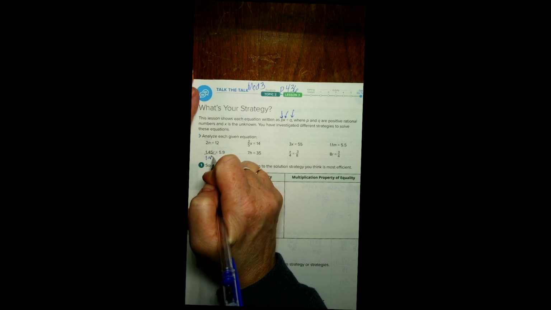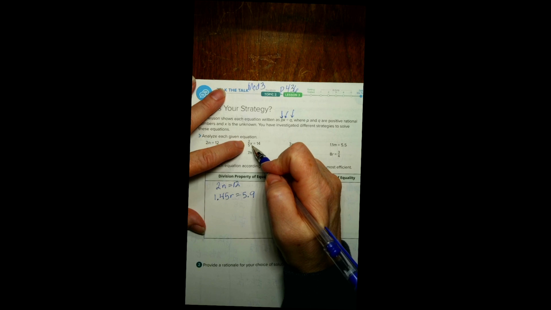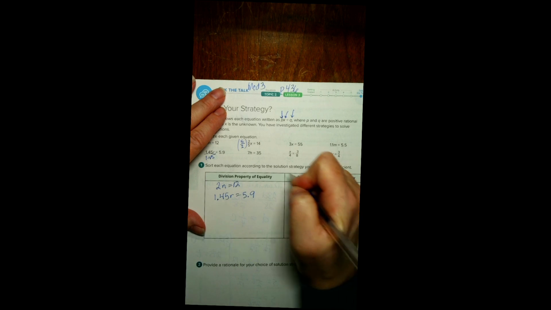Right here, my coefficient is connected to my variable with multiplication. And the coefficient is not in fractional form, so I could divide here as well. Yes, you can divide with a decimal. So that one would also go here on the division property of equality. And now 2/5 x equals 14. Here my coefficient is a fraction, so we have found that multiplying by the reciprocal makes it the easiest. So that one would go over here on the multiplication property of equality. Right, we would multiply both sides by 5/2.